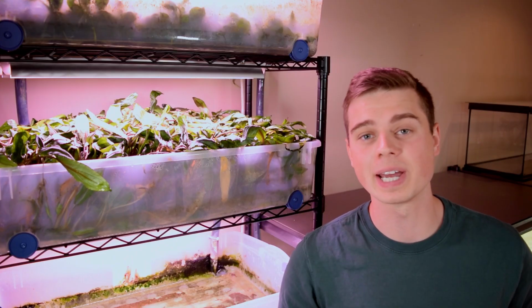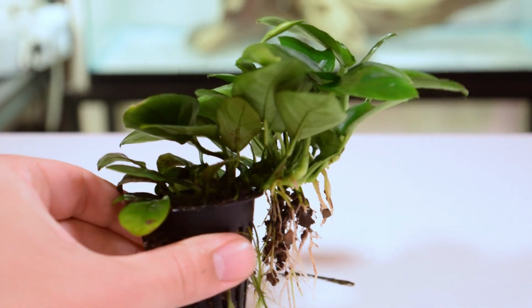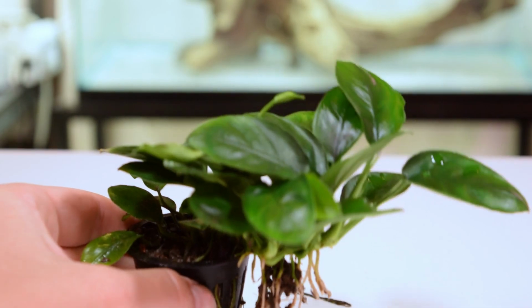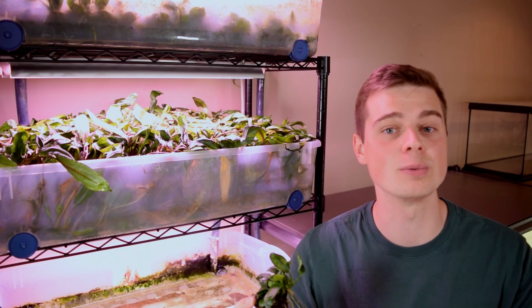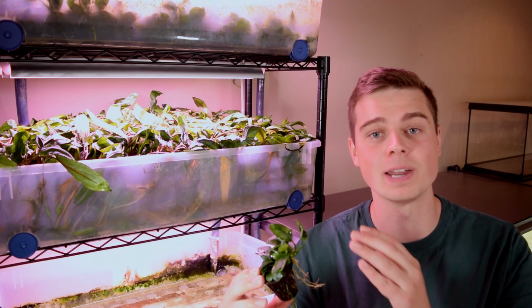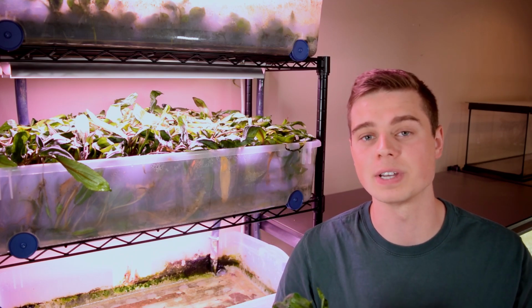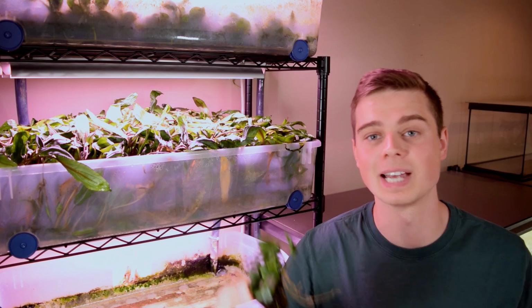Really quickly, before we get into the results, I want to show an example of how I process these plants just so that all the terminology makes sense. So I've got an example Anubias plant here that I was just growing in a separate container outside of the experiment, but I'm going to go ahead and process this just like I did with all the other Anubias plants just to show exactly what happened.